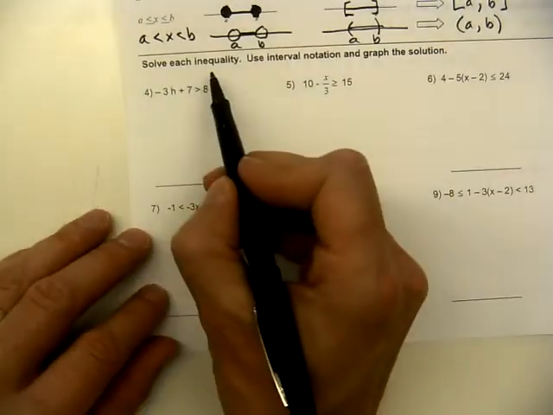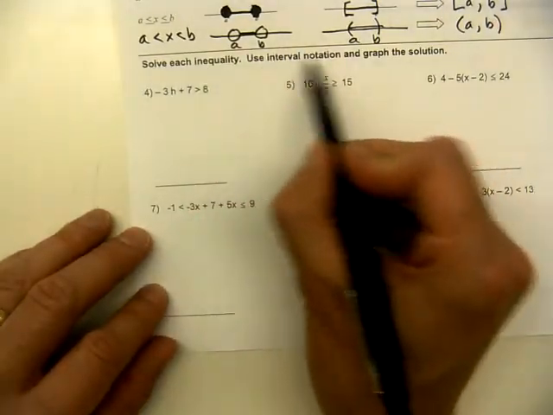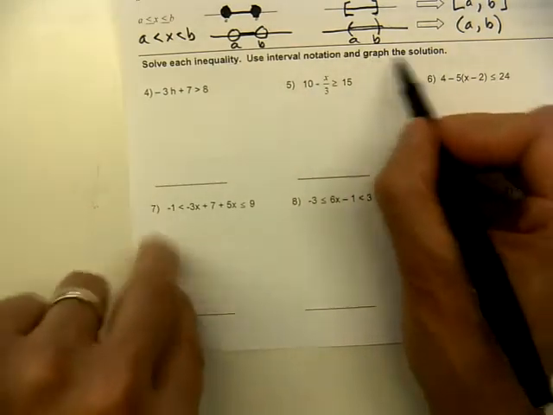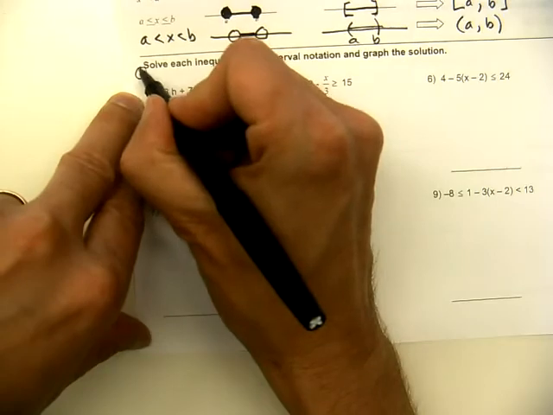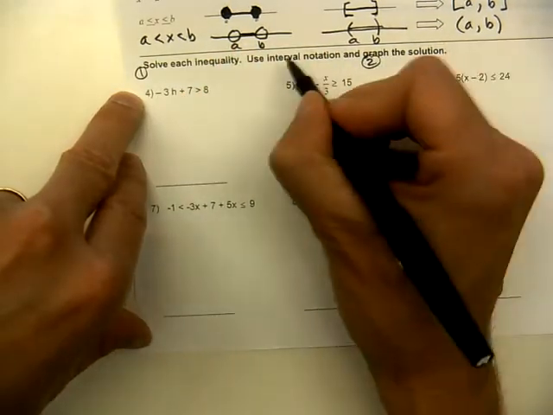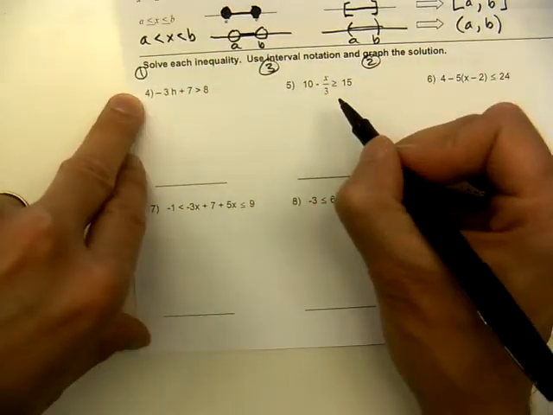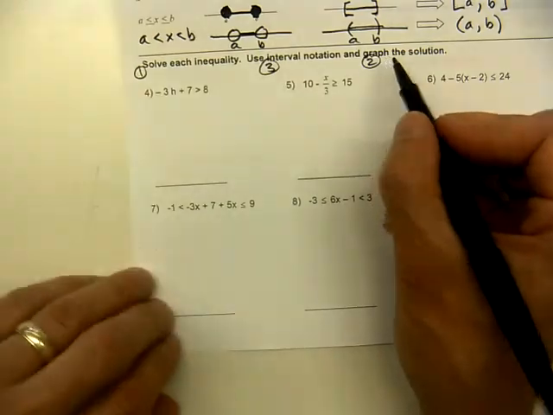We're going to solve each inequality. We're going to use interval notation. We're also going to graph. I actually find it's easier if we start by solving, then graph, and then finish it up by using the interval notation. So let's do it in that sequence.